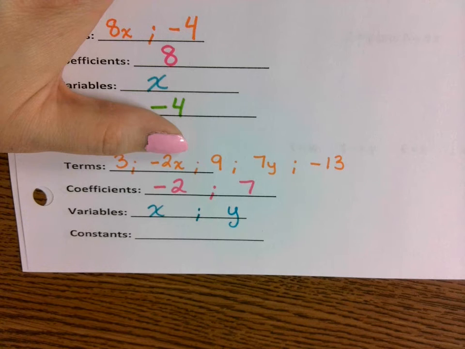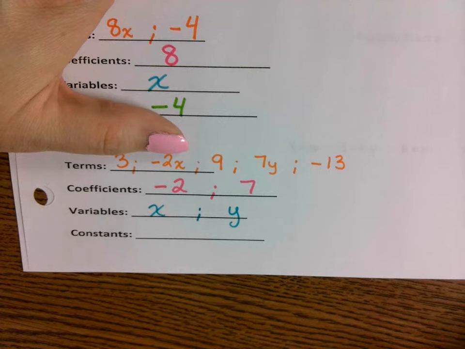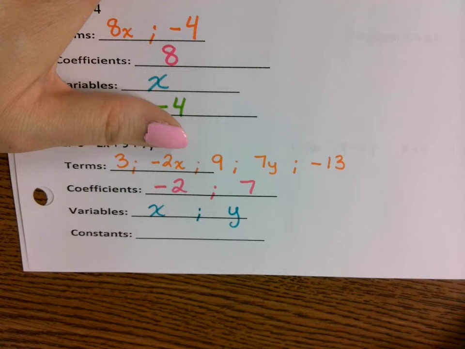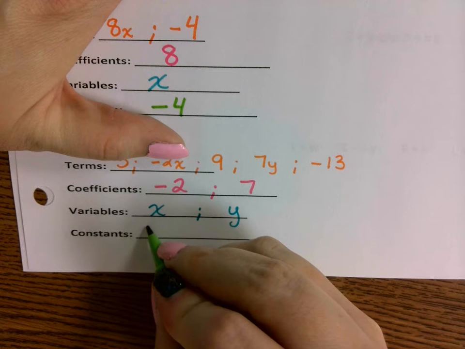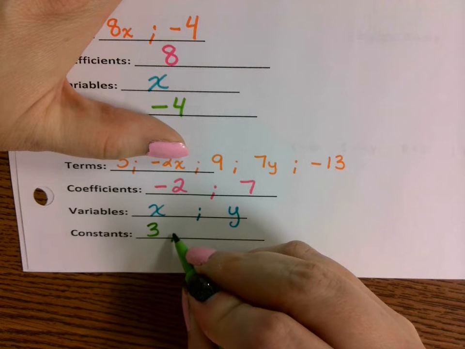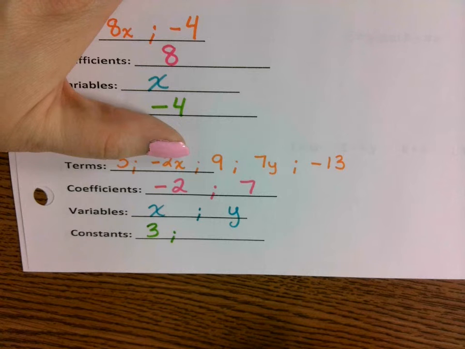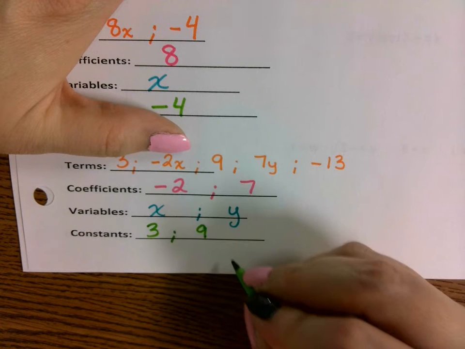All right, my constants. My constants are the ones that don't have a variable with them. My constants are the numbers that don't have a variable. Ella, what's one of them? 3. What's another one? Julie? 9. What's another one? Kaya? I'm sorry, what?